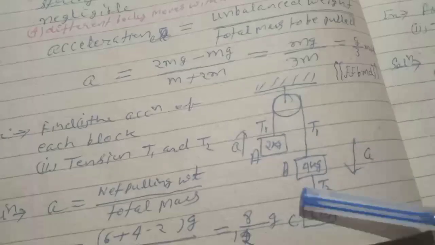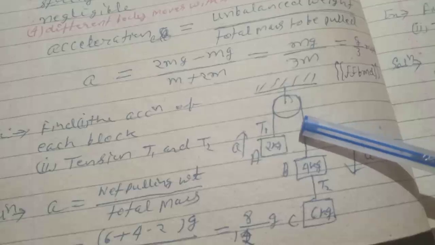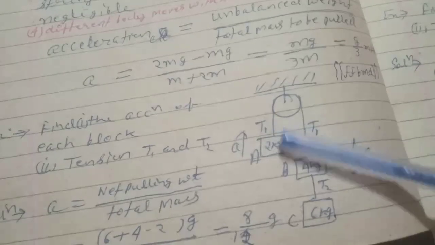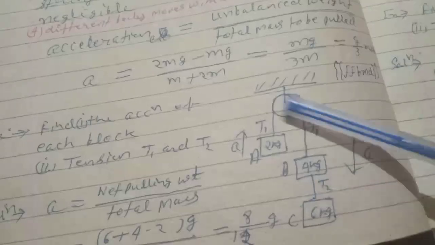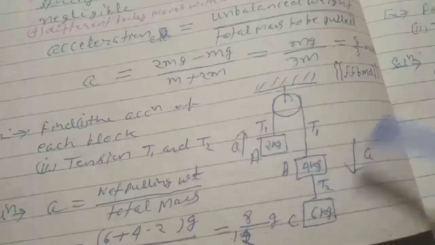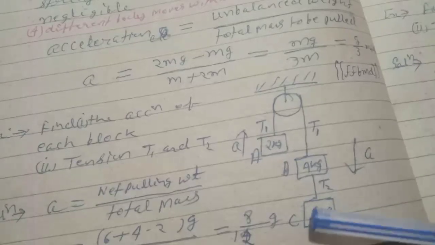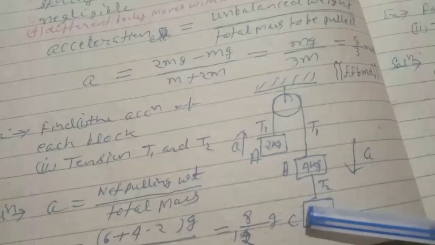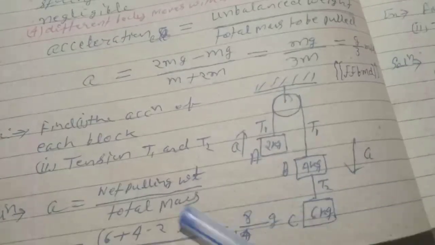There are three bodies. Two bodies are connected with one string: A and B are connected with this string, and B and C are connected with this string. So the tension will be different in these two strings because the strings are different. Now we can use the above formula, net pulling weight.